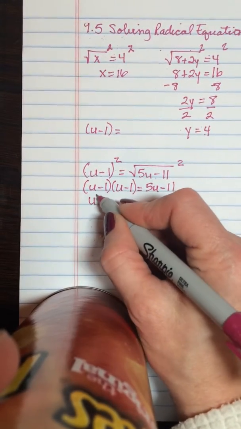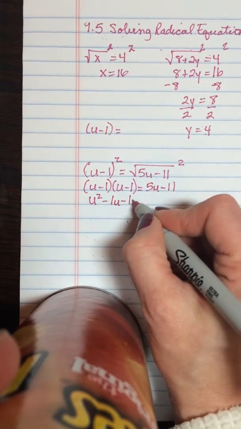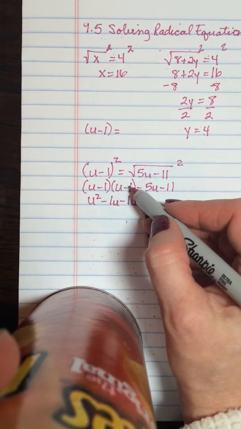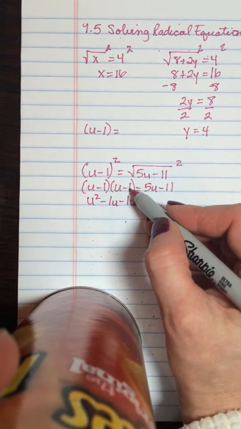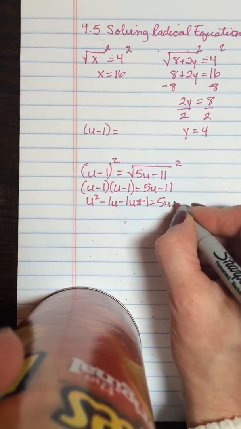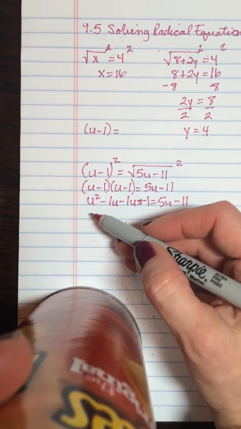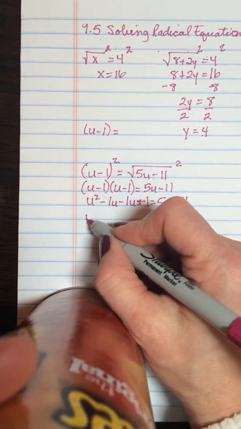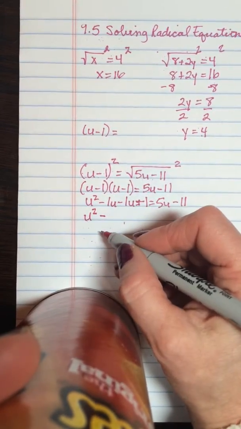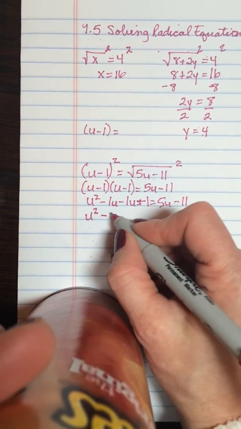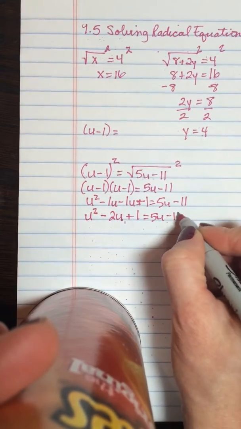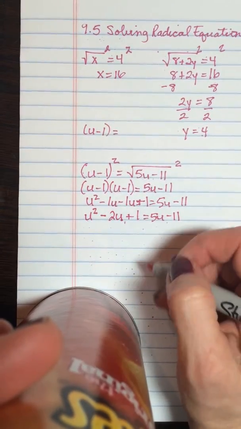This side, you get u squared minus 1u minus 1u equals, oops, plus 1. We're foiling. U squared minus 1u minus 1u, negative times a negative is positive 1, equals 5u minus 11. This is a quadratic equation, not a linear one. So I've got to set the whole thing equal to 0 to solve it. Let me simplify this side here. Negative 1 and negative 1 is negative 2.